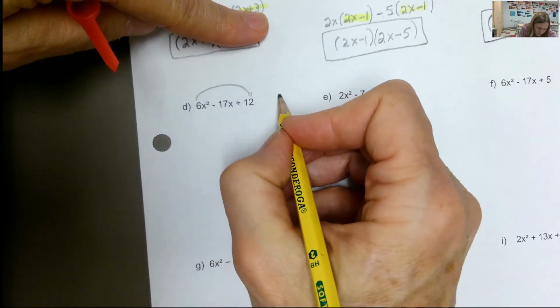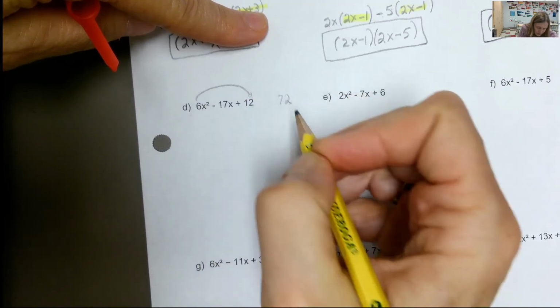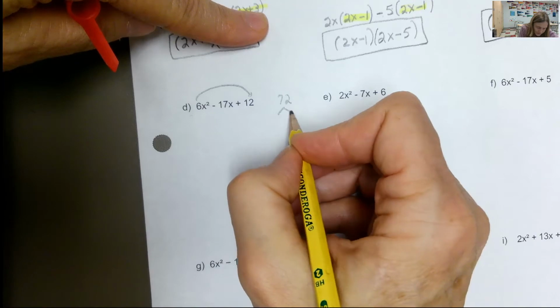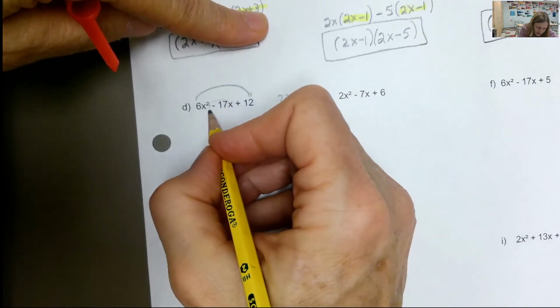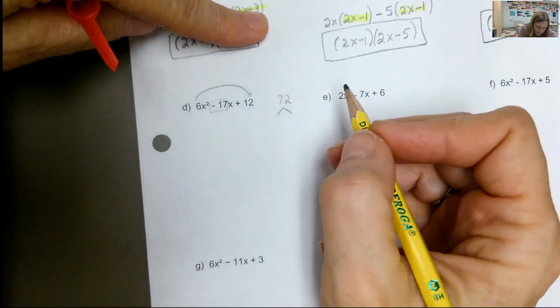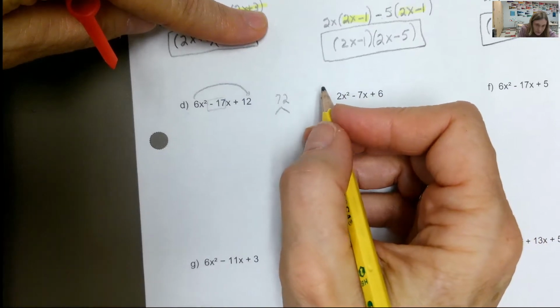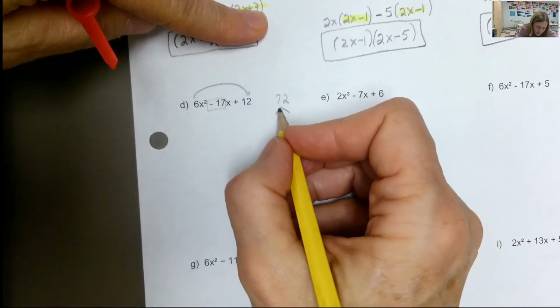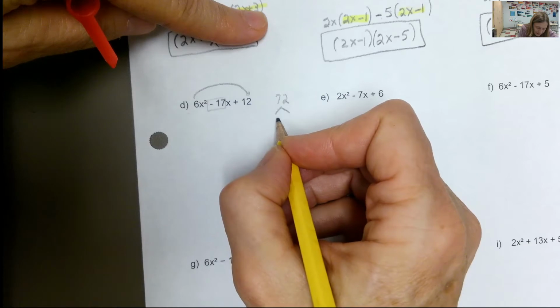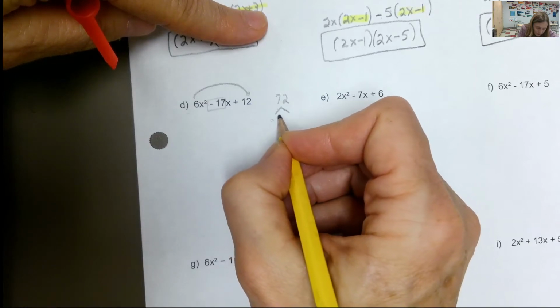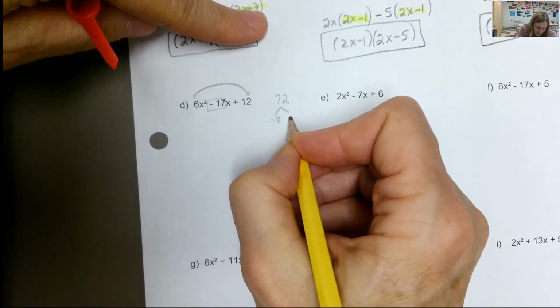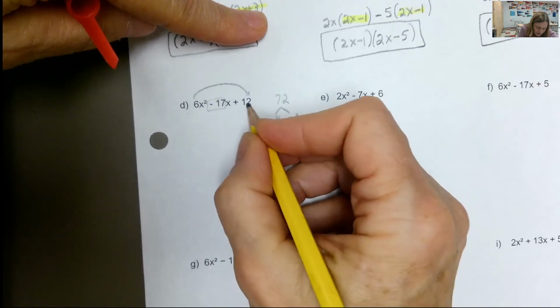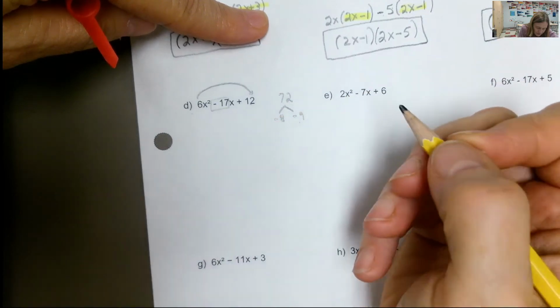6 times 12, I believe, is 72. And the factors of 72 that add up to negative 17, well, hopefully you know your multiplication tables pretty well. And 72 is 8 times 9, so you can put a negative 8 and a negative 9 as the factors of 72 that add up to negative 17.